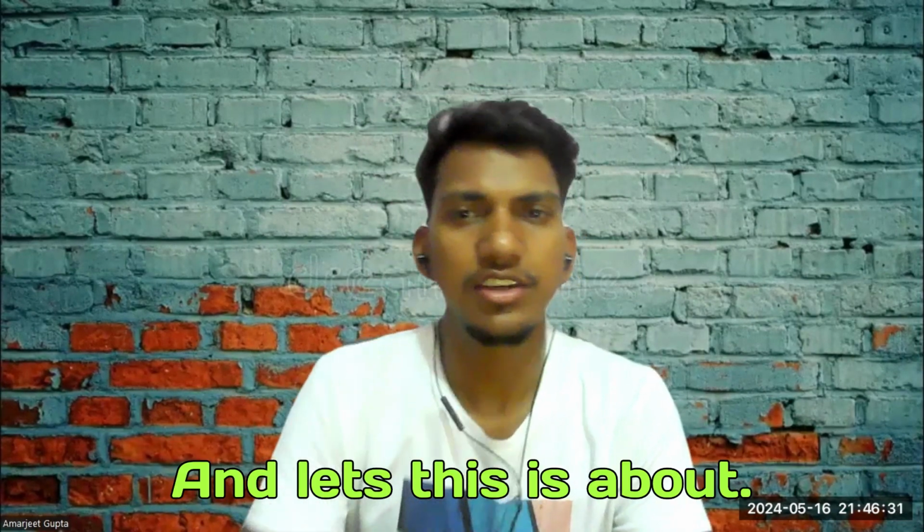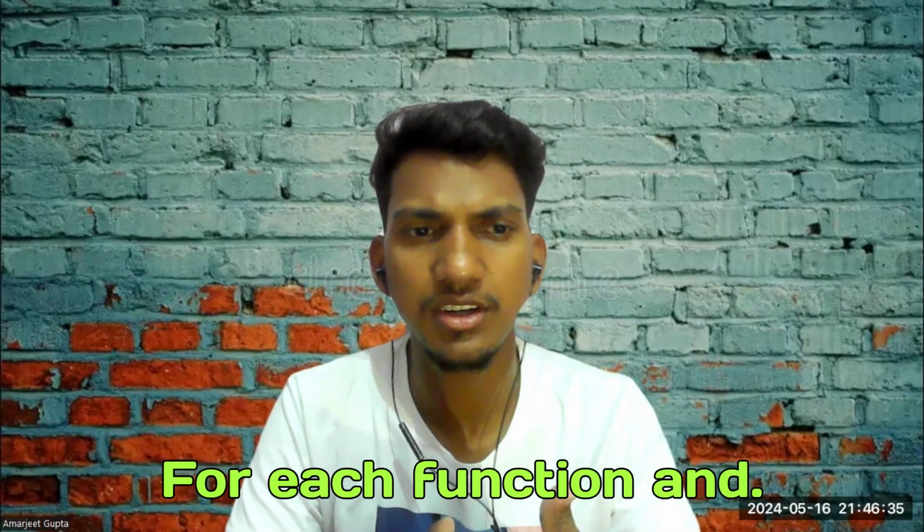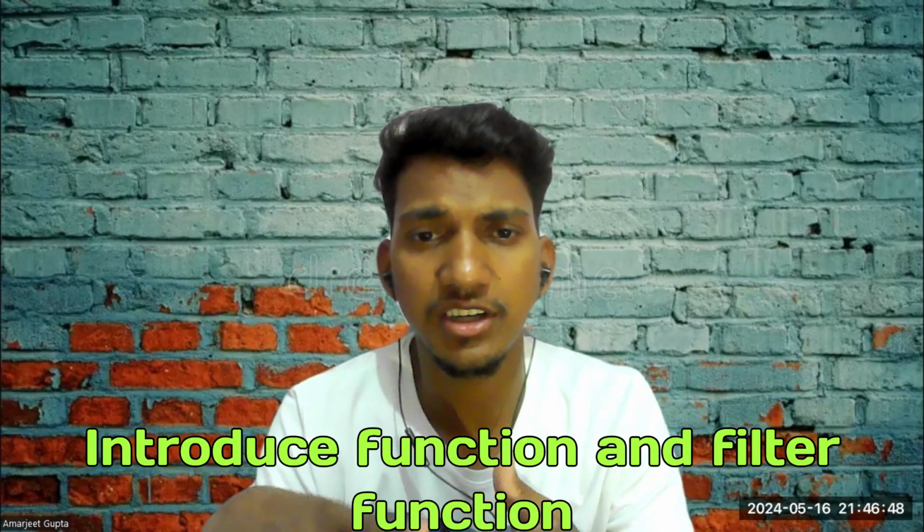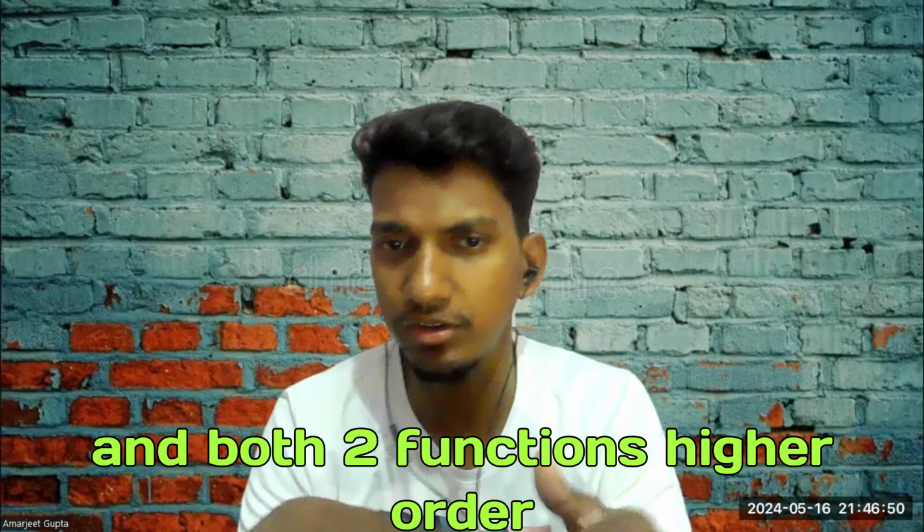And this is about the forEach function and map function. Tomorrow I will talk about the reduce function and filter function, and both these higher order functions are very useful.